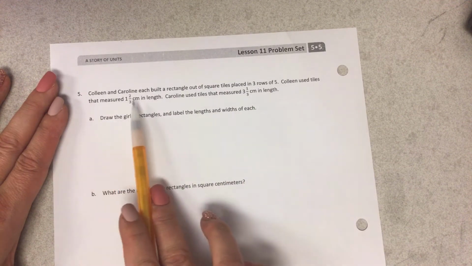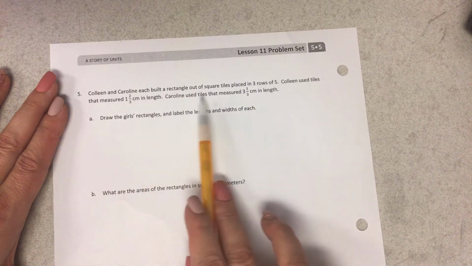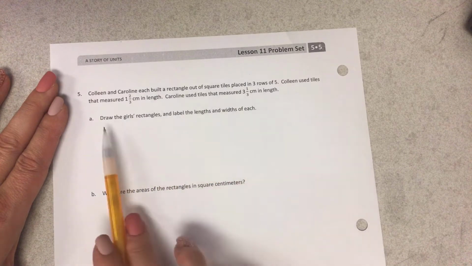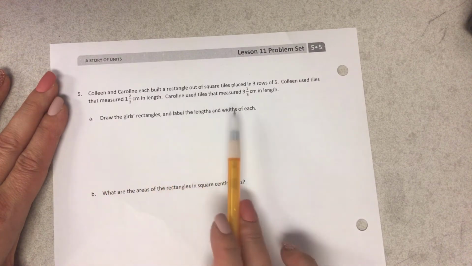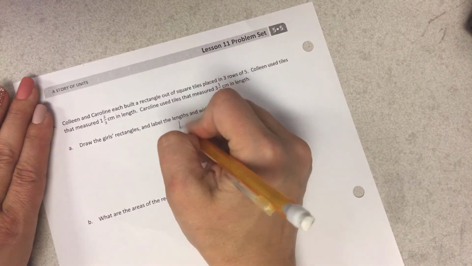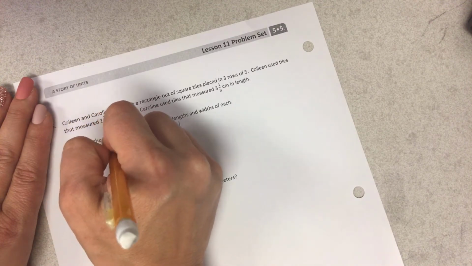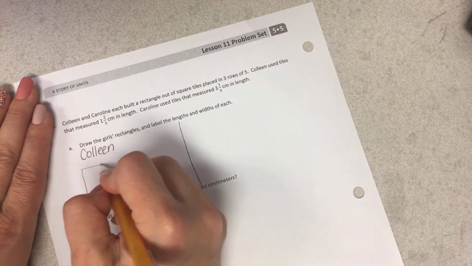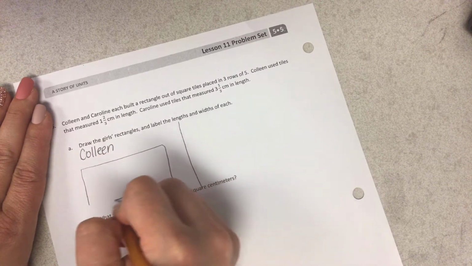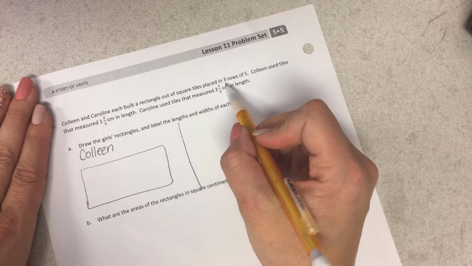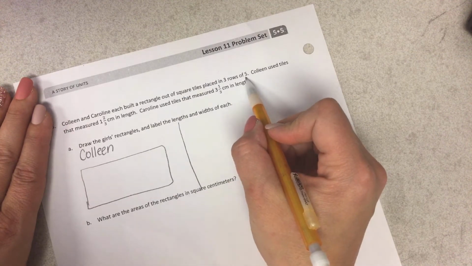Colleen used tiles that measured 1 2/3 centimeters in length. Caroline used tiles that measured 3 1/3 centimeters in length. And it says to draw the girls' rectangles and label the lengths and widths of each. So I'm going to divide this up, and I'm going to first put Colleen. Okay, and I'm going to draw Colleen's rectangle. Okay, and they placed it in 3 rows of 5.